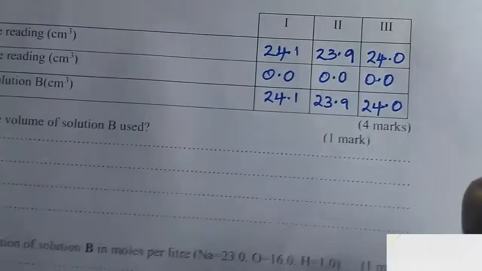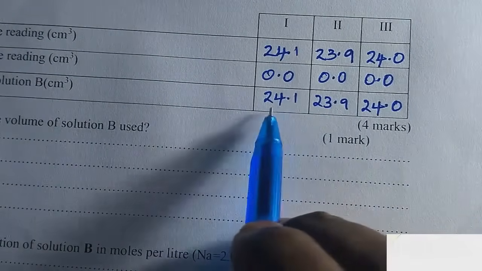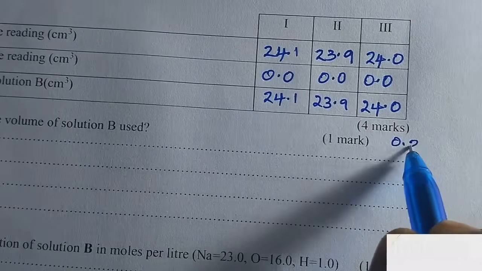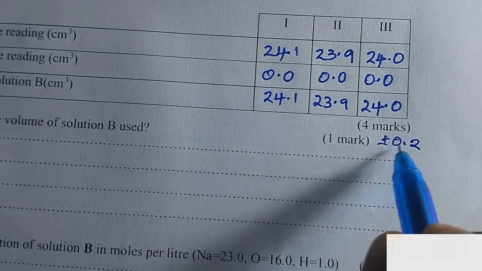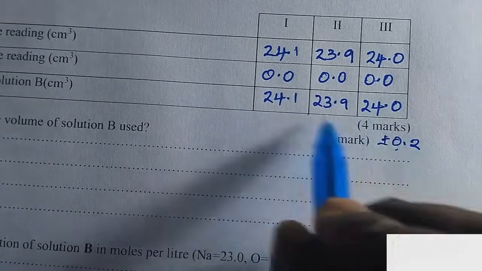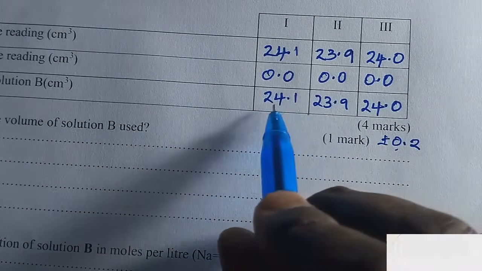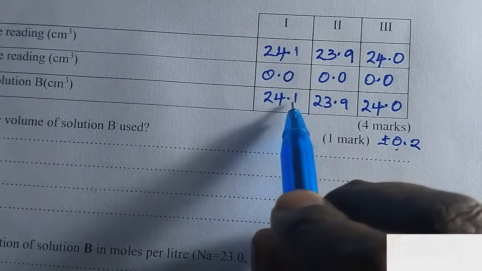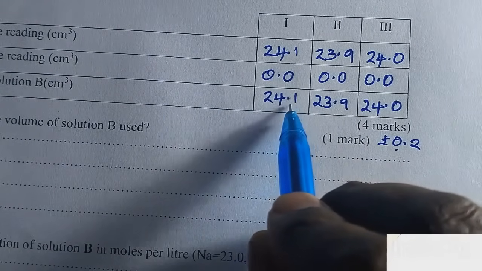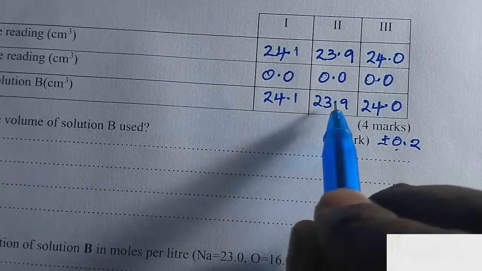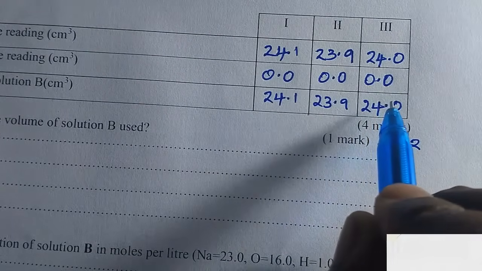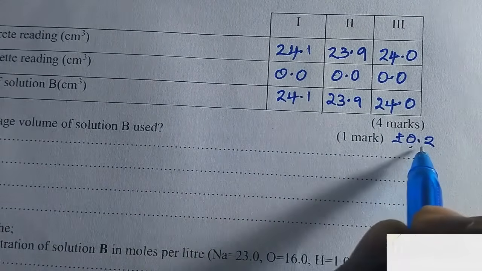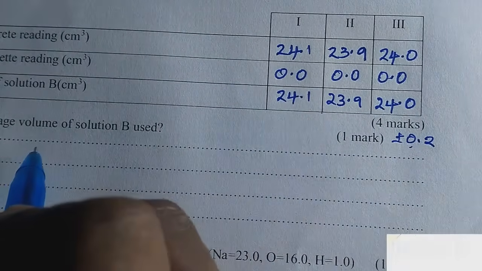I'm going to do the average for all of them, because when I look at these values, the difference between them is within plus or minus 0.2. If they were not within that range, for example if this one was 23.5, I would not include it in the average. I would do the average with this and this only. But now since they are close within this range, I will do the average with all of them.